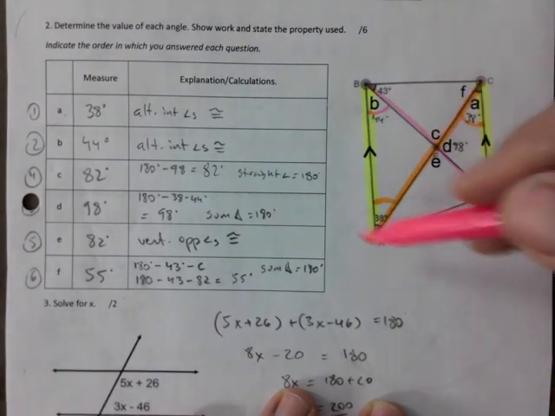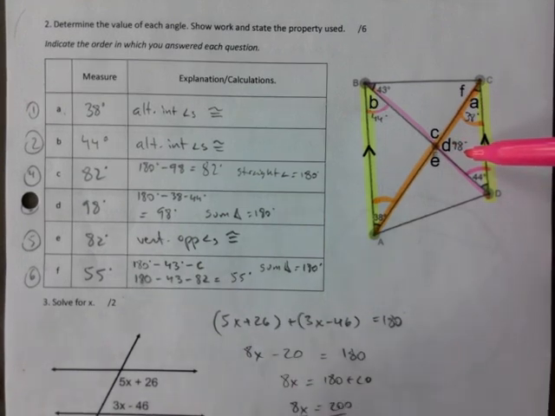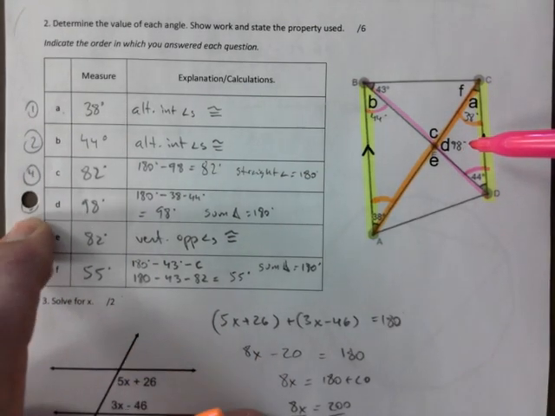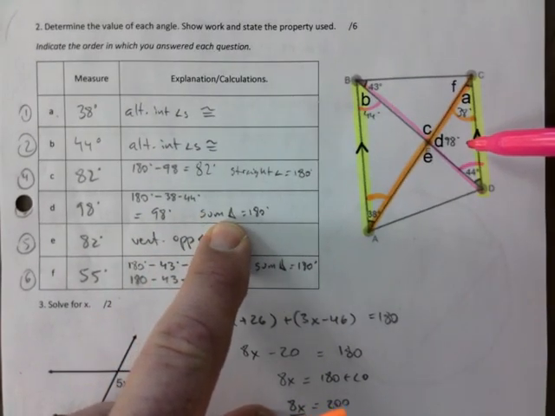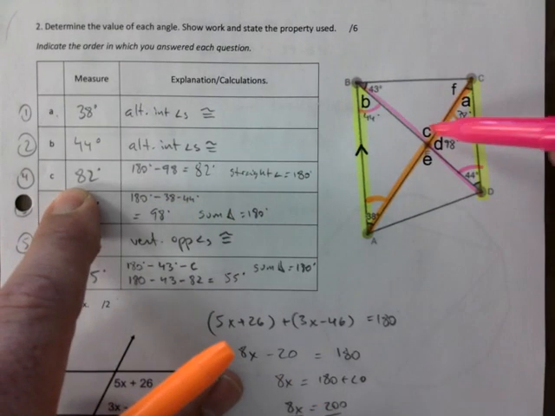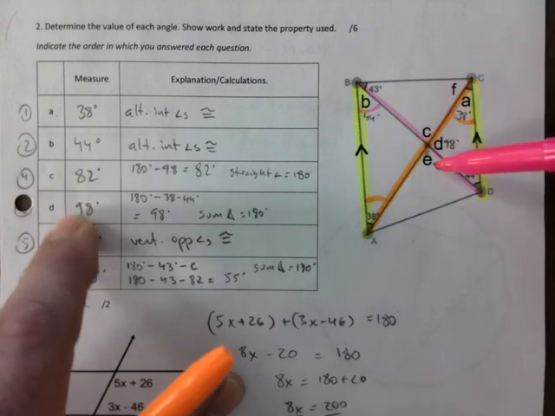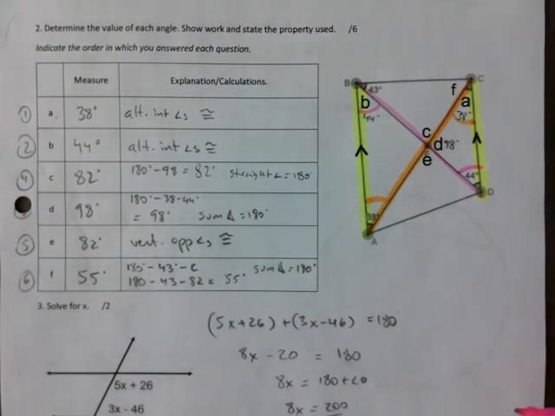And now that you have angles everywhere, you can start using sum of triangle, right, to find D. What did I do next? I went 1, 2, 3. So I did D for sum of triangle. And then I went 4 for C. This is a straight line, straight angle. E is vertically opposite, right? So then you can go ahead and use those properties.